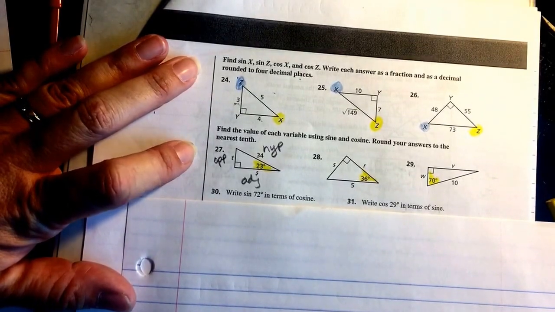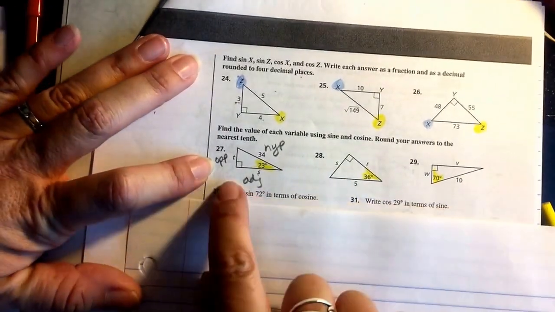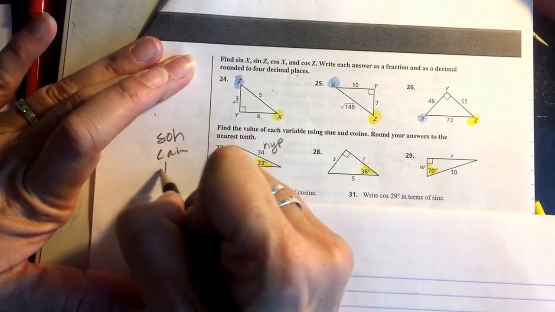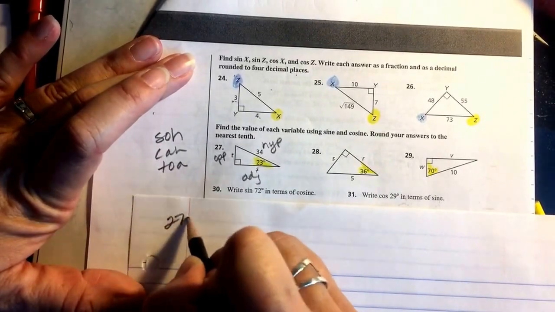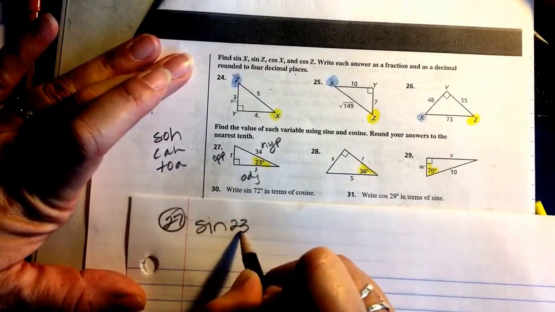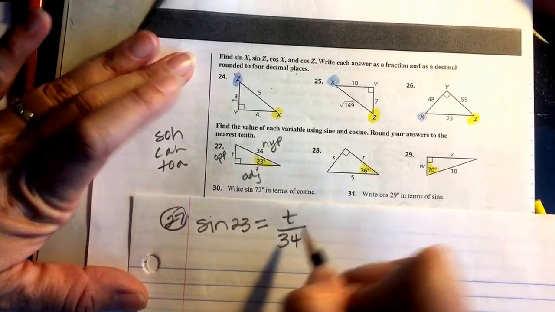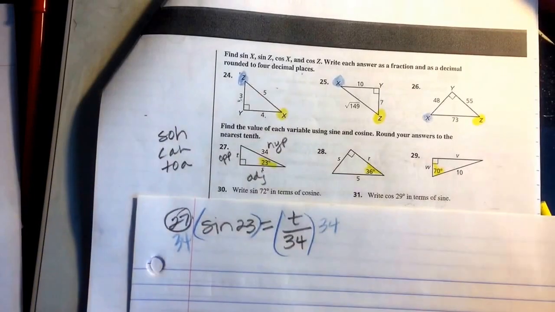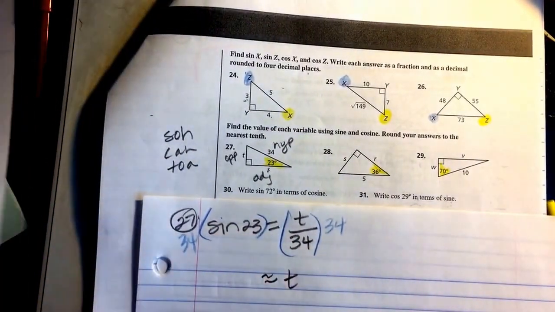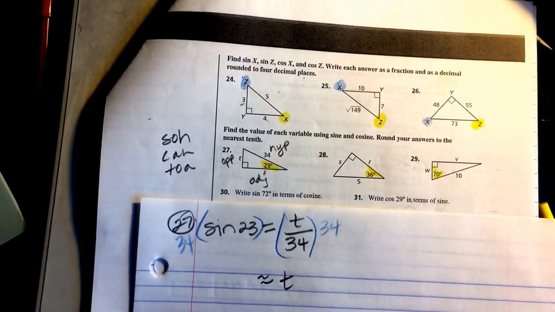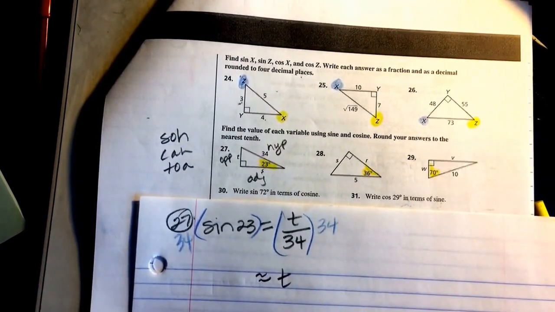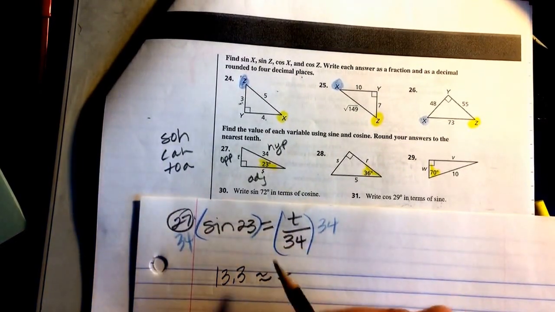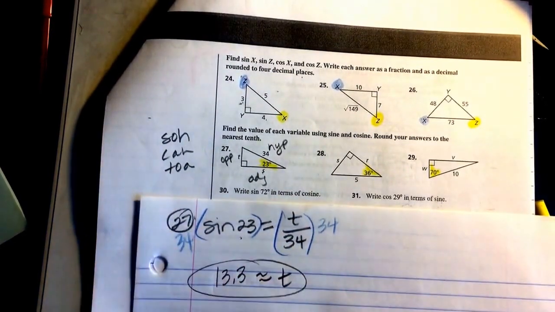So if I'm going to find T, I've got to relate T to the 34. That's opposite and hypotenuse, so SOH-CAH-TOA. Sine of 23 degrees equals T over 34. I undo dividing by 34 by multiplying both sides by 34. So your T, and they wanted these rounded to the nearest tenth, 34 times the sine of 23 is 13.3. You should have T as this.